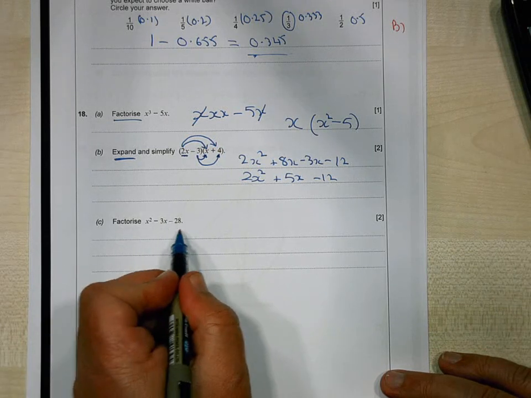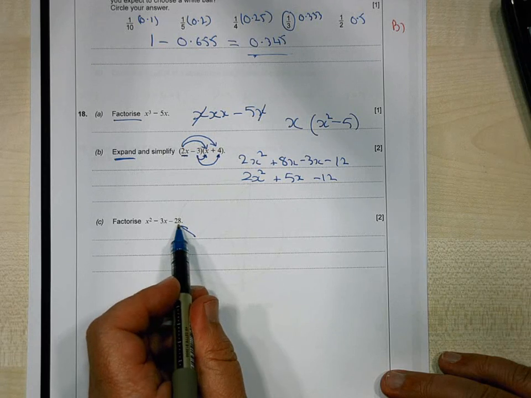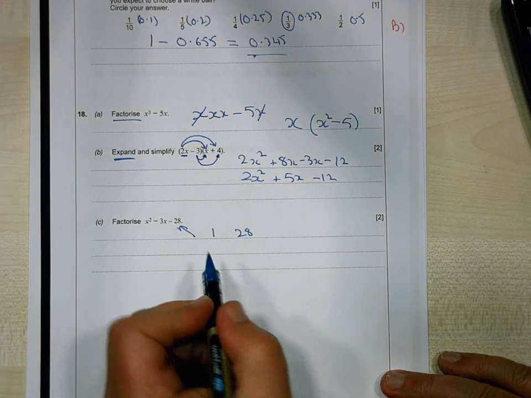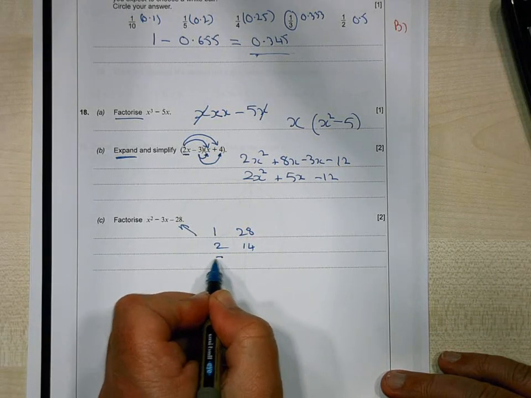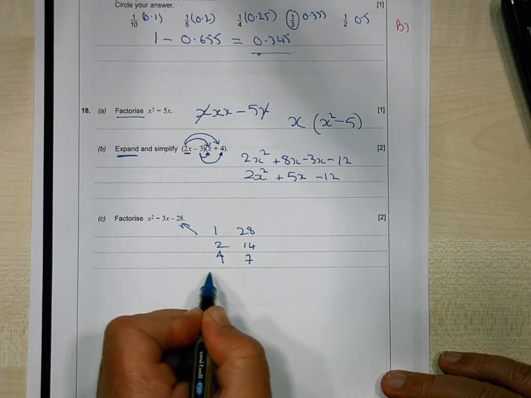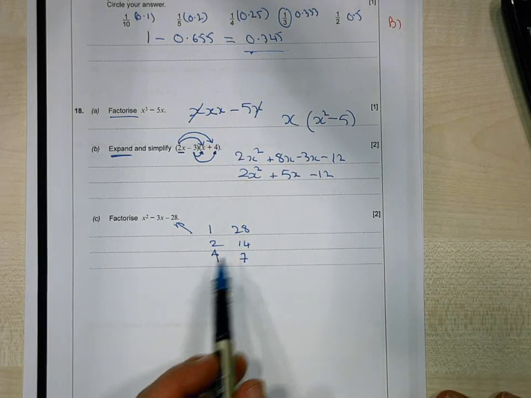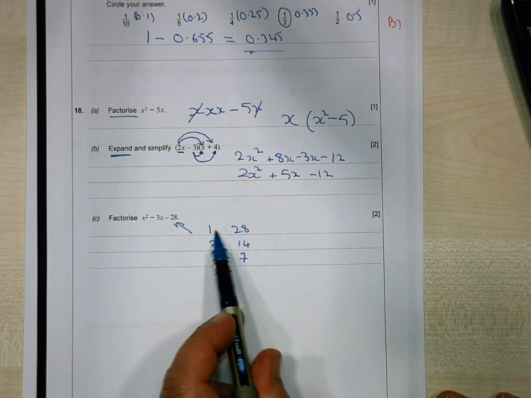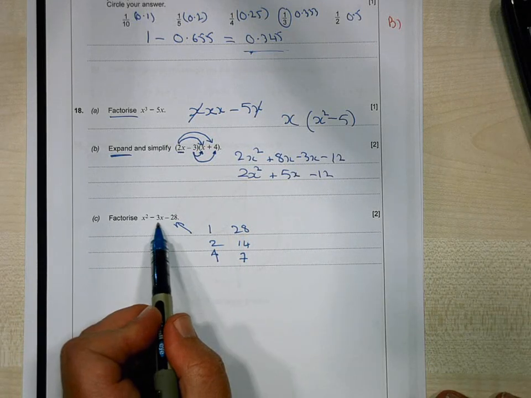The method I showed you, but you've probably forgotten, is you list your factor pairs of the end number, which are 1 and 28, 2 and 14, 3 doesn't go in, 4 does, and 7 repeats it. So I'm only looking at the ones that can combine to end up getting negative 3.